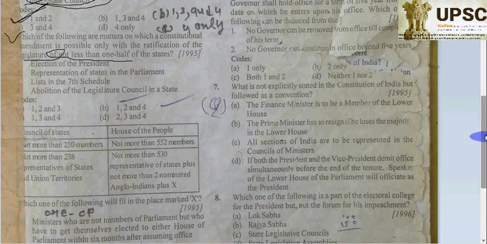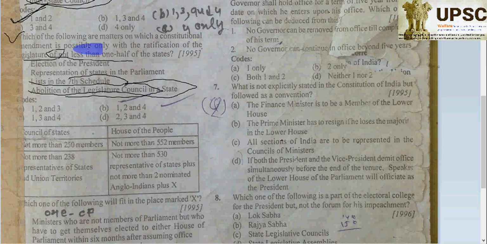The options are: election of the President; representation of the states in Parliament and the lists in the 7th Schedule; and abolition of the Legislative Council.